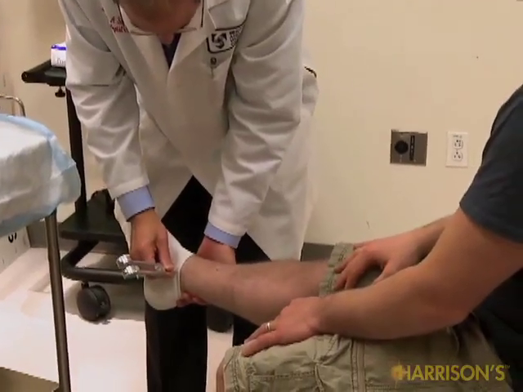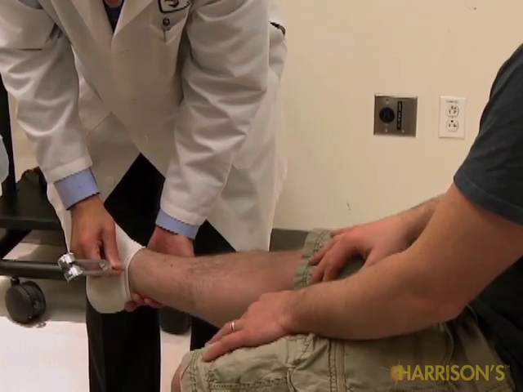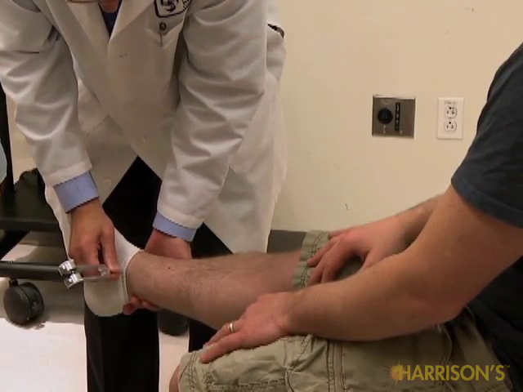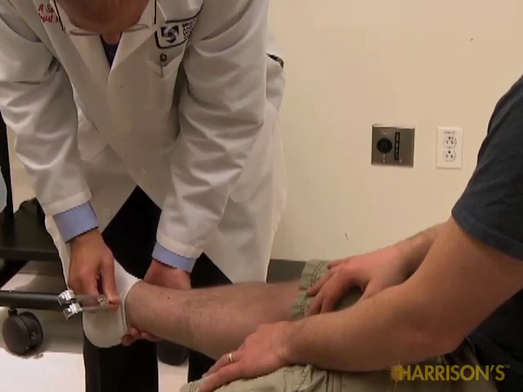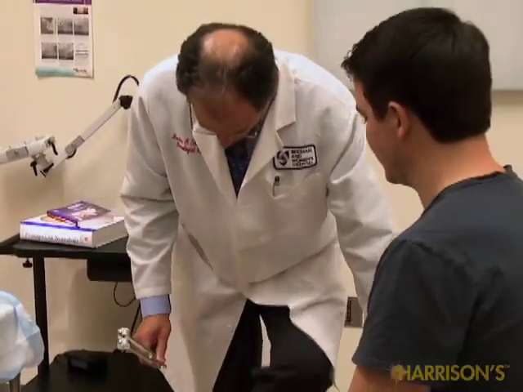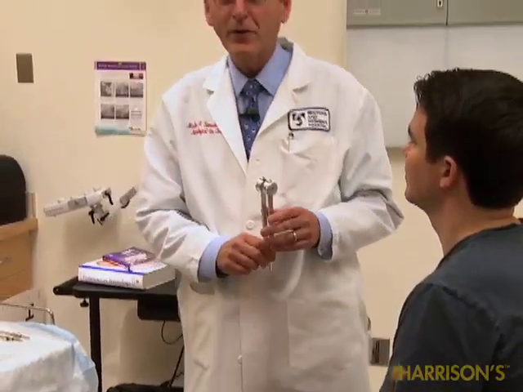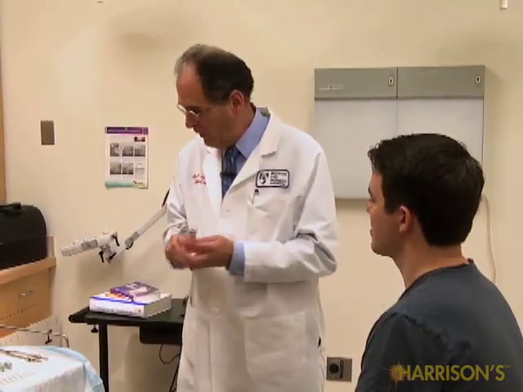Feel it there. Tell me when it stops. Stopped. I'll test it against myself. And I'm happy to say that he and I are equal there too. So our intramuscular proprioceptors are working pretty well.